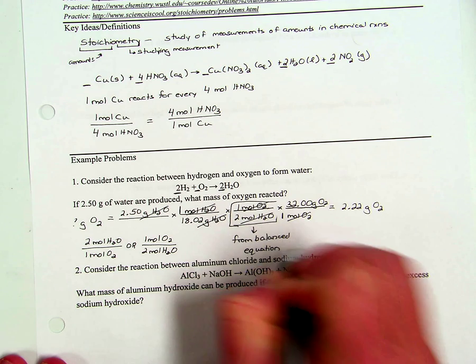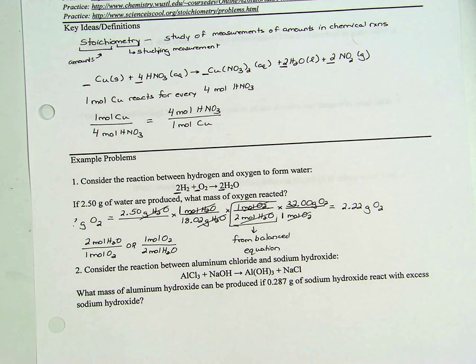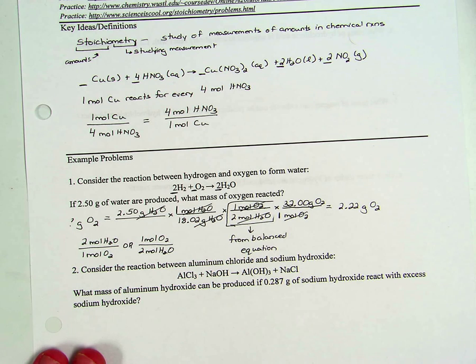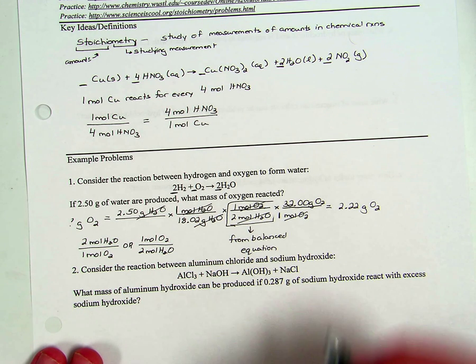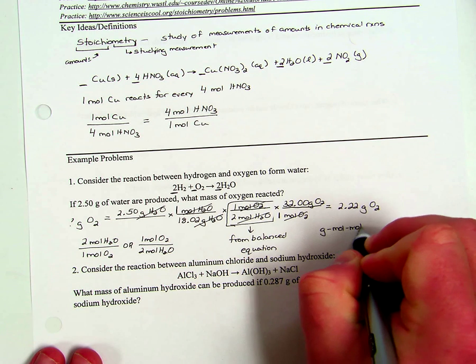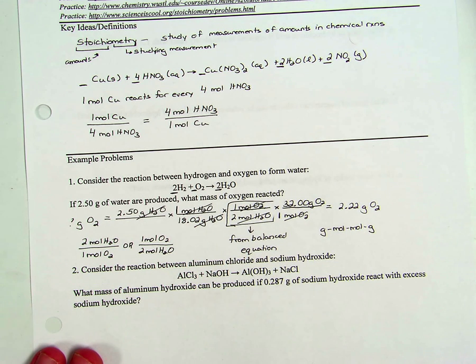The other point that I'd like to make here, and this just applies to all the problems, I like to call these types of problems gram, mole, gram problems. And the reason why is pretty clear if you look at the numerators on all these units here.